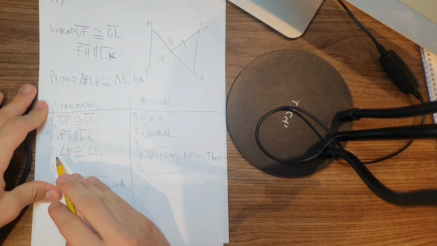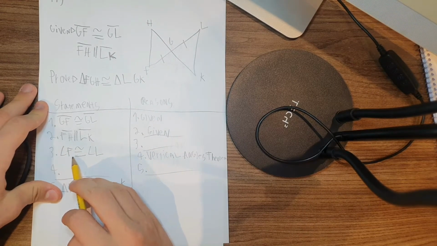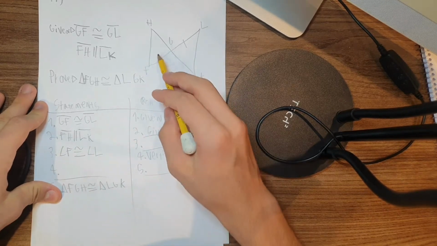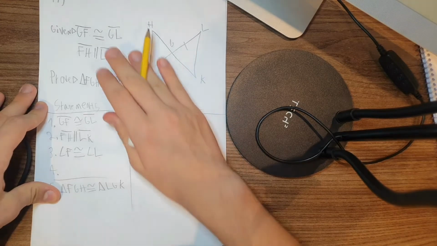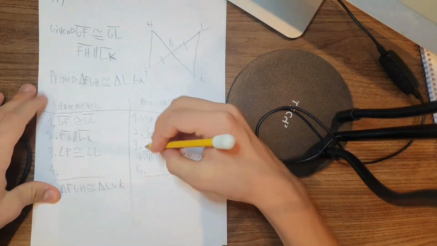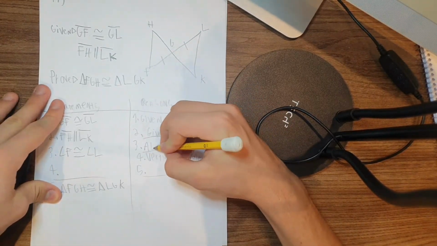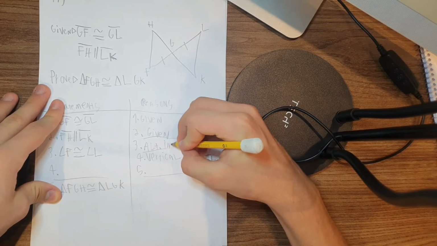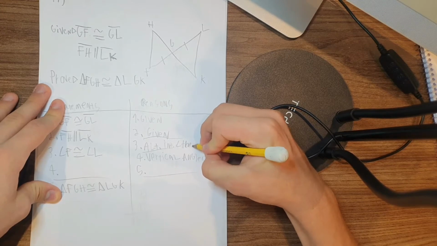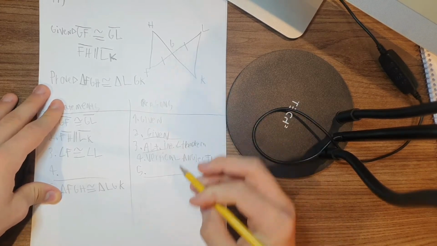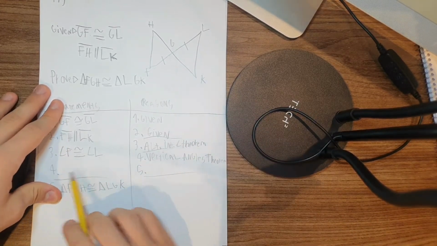So third one, angle F is congruent to angle L. So we know that that's true because if these are parallel, we can use the alternate interior angles theorem.